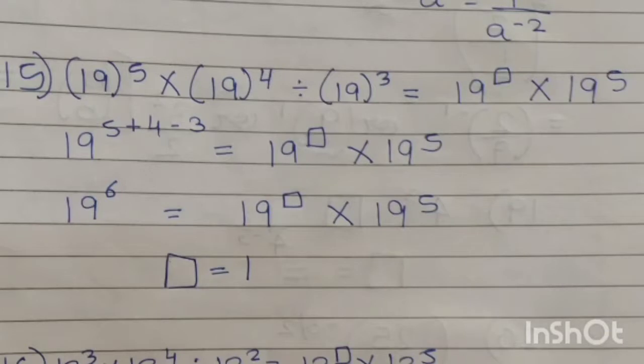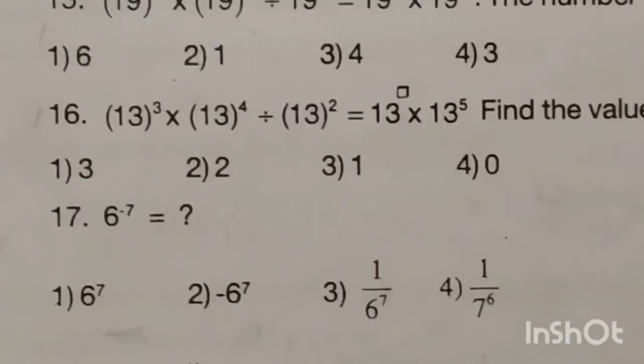Because of the product law, the bases 19 and 19 are the same, just the exponents are different. So it will be 19 to the power box plus 5. Now as I told you, when the bases are the same and the equal to sign is between them, the exponents will be equal: 6 equals box plus 5. So the box will be 1. So the answer for the 15th question is the second option, 1.